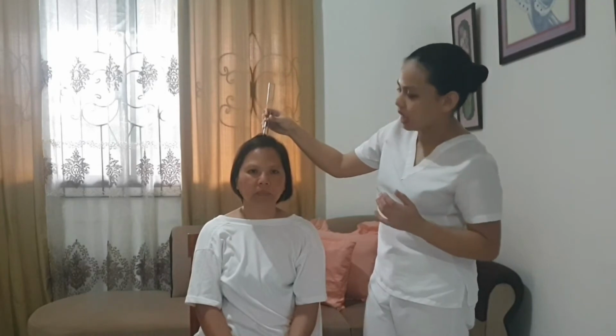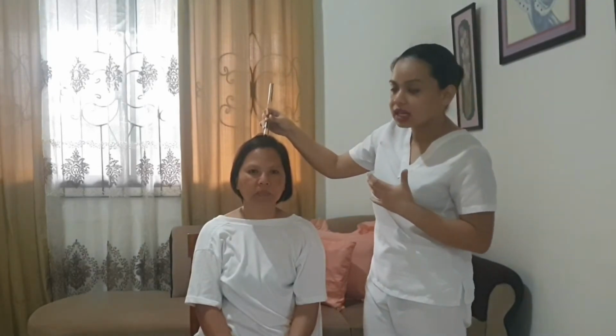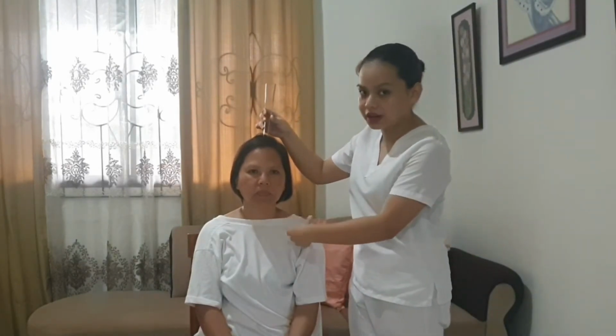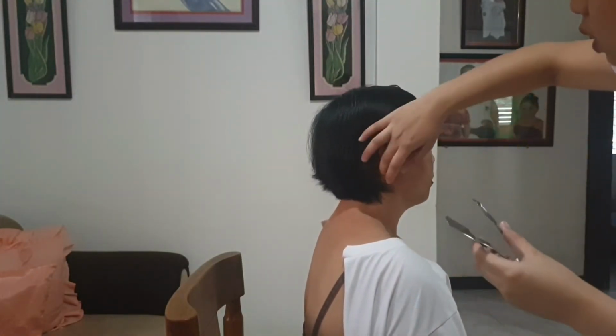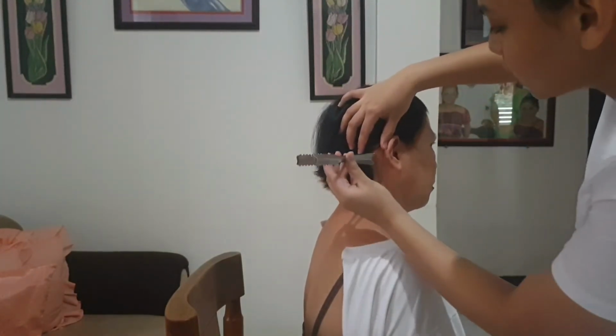Normal. Okay. So the client said that she can hear it normally on both sides of her ear. Next, we are going to perform the Rinne test to compare air and bone conduction. So we are still going to use our tuning fork. Okay, so now I'm going to place the tuning fork on the mastoid process. So tell me once you don't hear the vibration anymore.